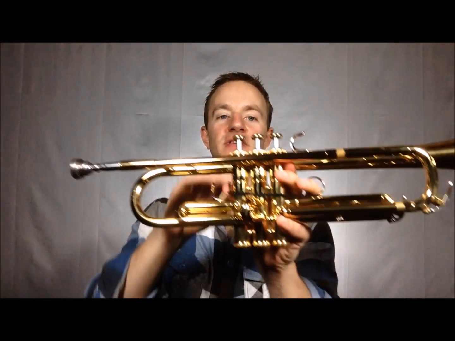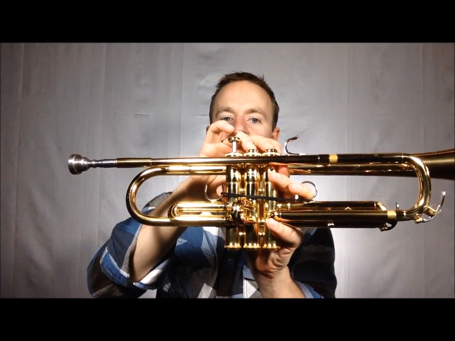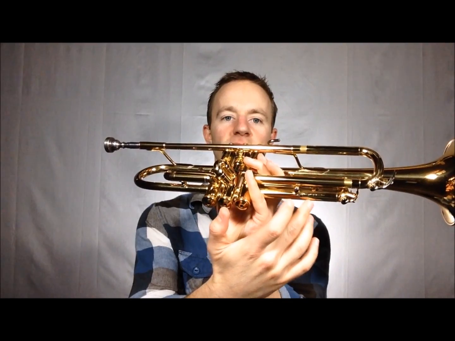Now, if we continue along in the same way, we can get a note that's 4/2 steps lower by combining the second and third valve. 1, 2, 3, 4.